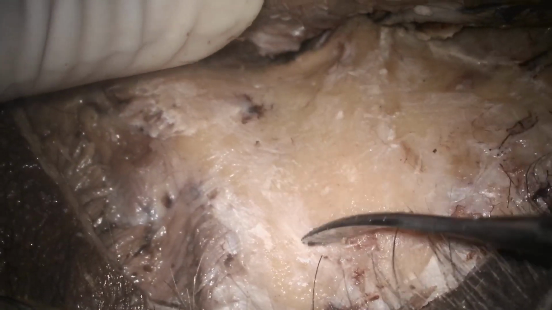Elevate all the soft tissue off the bone. Okay, and look, here is a venous channel. This is an emissary vein. Okay, can you see it? This is the emissary vein. No, it's out of the field, out of focus. Okay, out of the area. Now, yes, visible.